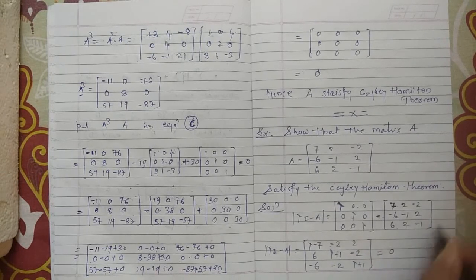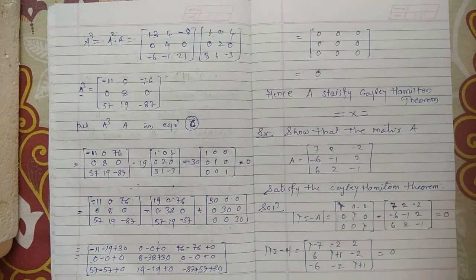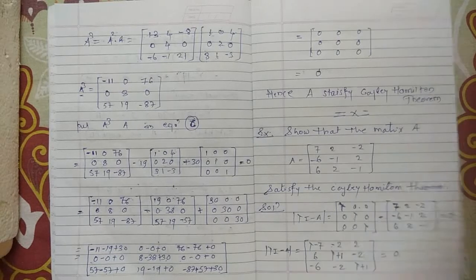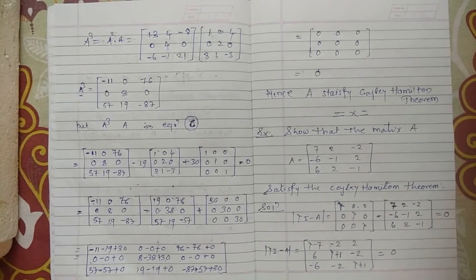It must be equal to 0. So lambda I minus A is the determinant of the matrix lambda minus 7, -2, 2; 6, lambda plus 1, -2; -6, -2, lambda plus 1, and it is equal to 0. So this is lambda I minus A. Now we will expand this and find our characteristic equation.